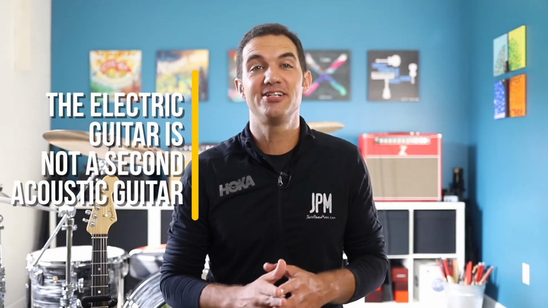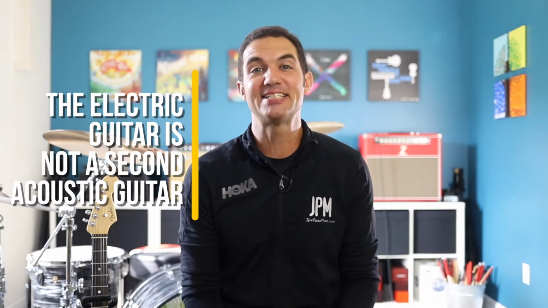So you can definitely tell the intensity picked up a little bit. Now, one thing that aspiring electric guitarists need to understand is that the electric guitar is not a second acoustic guitar. It's not a first acoustic guitar either. I've seen far too many worship team members strap on an electric guitar and then proceed to play it like an acoustic guitar, but it's not an acoustic guitar.